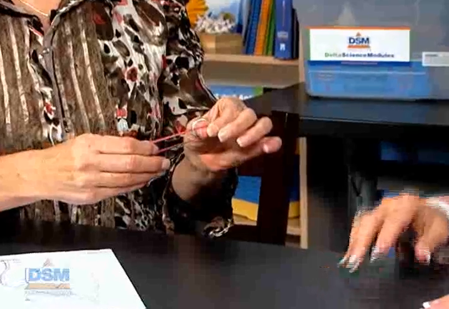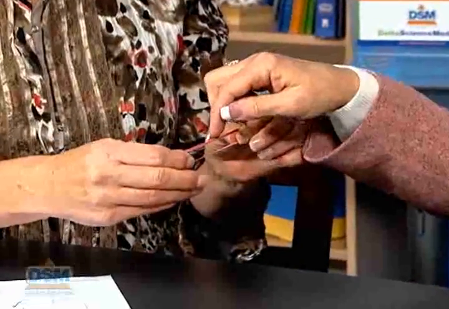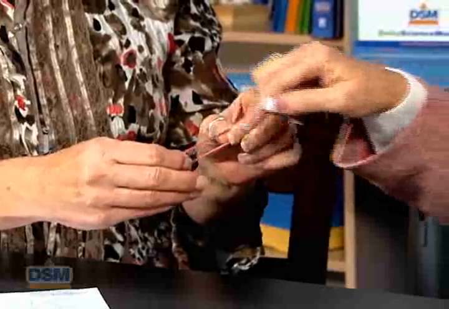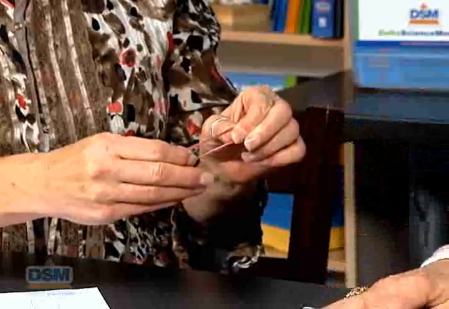Next, each team of 2 will be given a rubber band. One student is instructed to stretch the rubber band while the other student plucks. You hold the rubber band, Kathy, and I'm going to pluck. What do you observe? Oh, I see the rubber band going back and forth. What do you hear? Well, I hear a sound that sounds kind of like a guitar string.